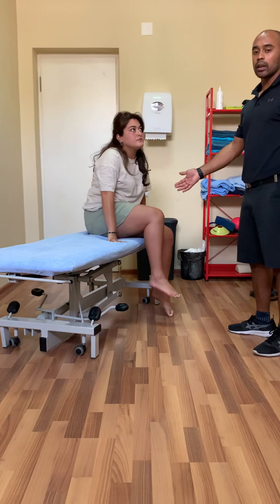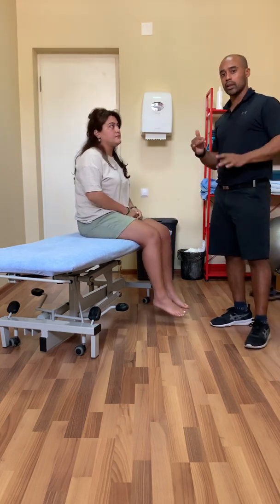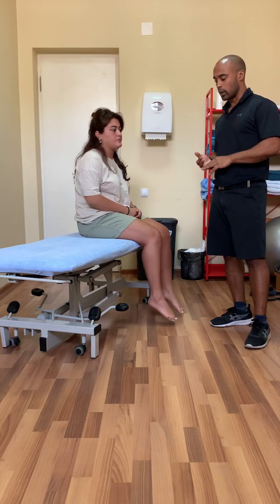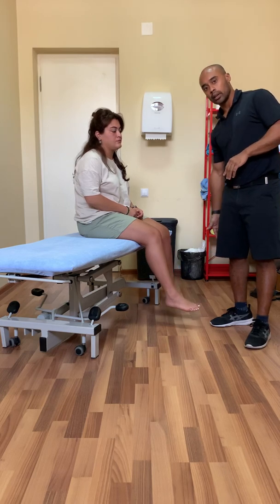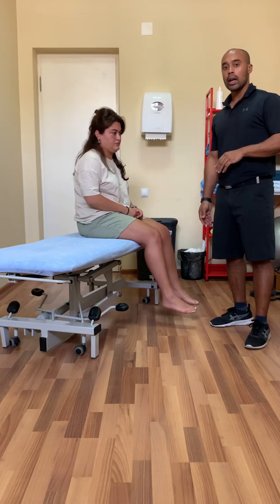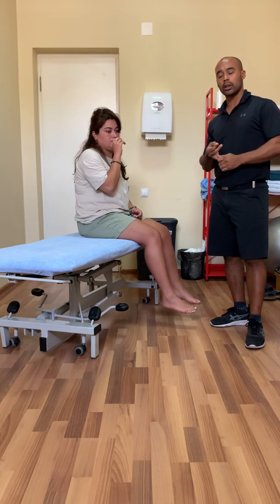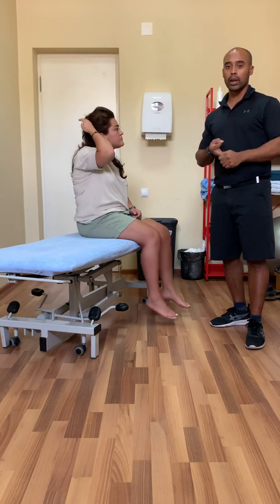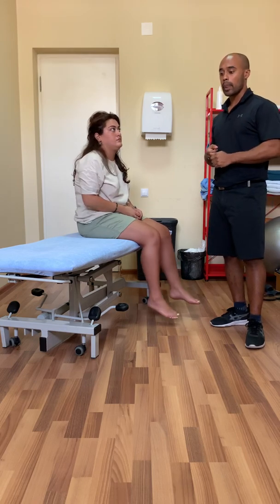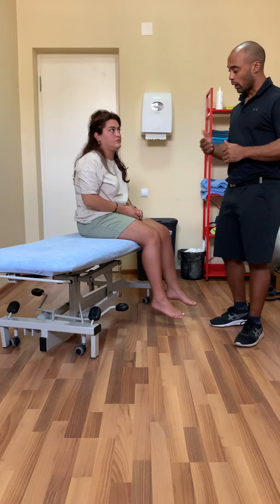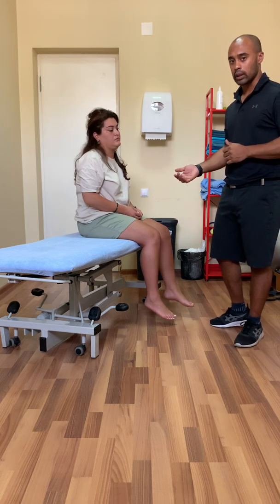Okay. In sitting, I would normally assess any neurological dysfunction, so dermatomes and myotomes working from L1 down to S2, doing hot and cold, deep touch, light touch, and blunt and sharp, and then assessing the myotomes as well. While in sitting, I also will do a slump test.